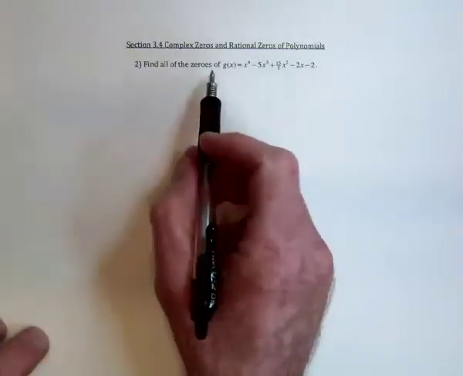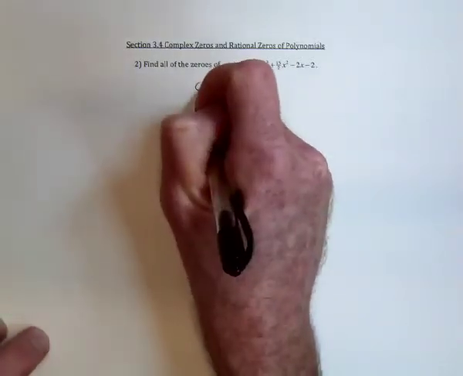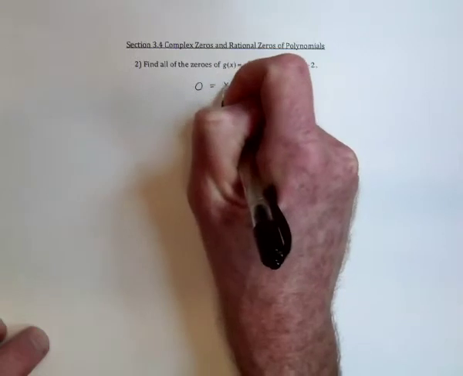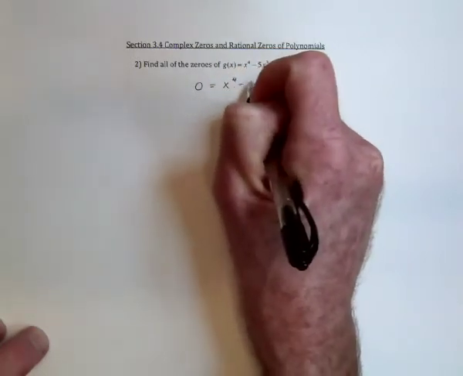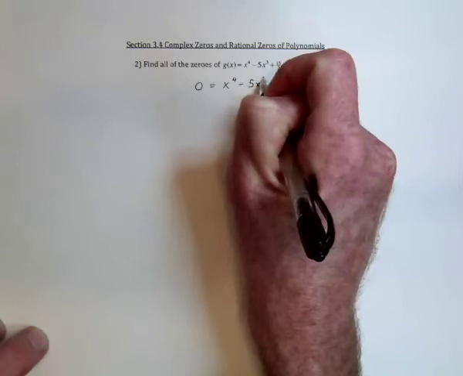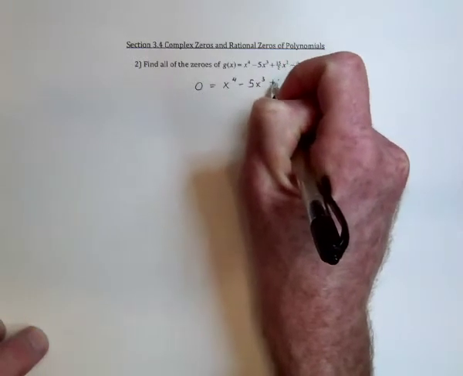So now we need to find all of the zeros of this g function. So setting it equal to 0. Since it's x to the fourth, it's possible that there's as many as 4 zeros that we need to find.